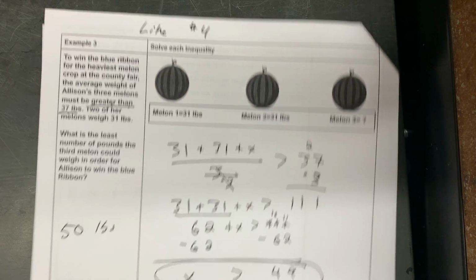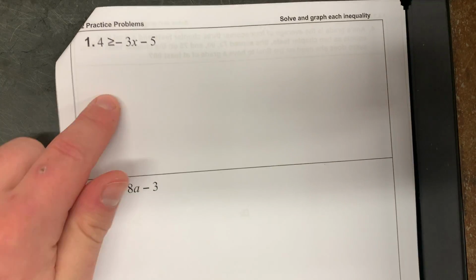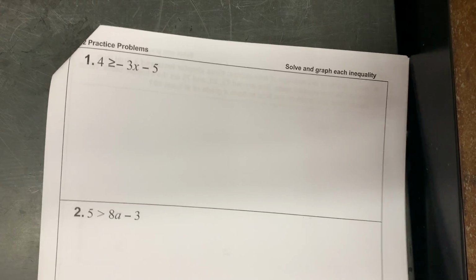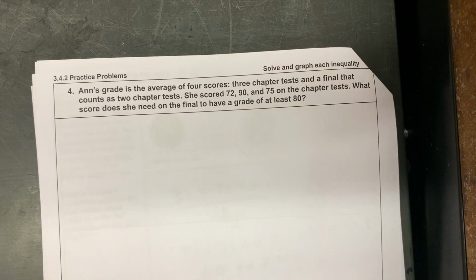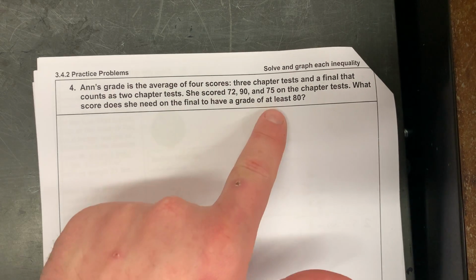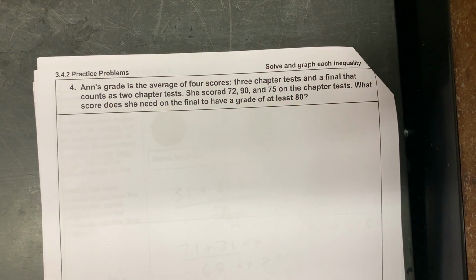You only have 4 practice problems today. You have 3 pretty basic ones, just 2-step algebraic or 2-step inequality equations. And then you have one that's just like, and I mean just like the other problem, okay? Just make sure that you're looking for these keywords, like at least 80. Hint, hint, that's your keyword that you should probably key in on for this problem, okay?